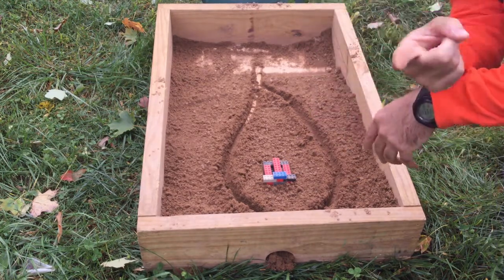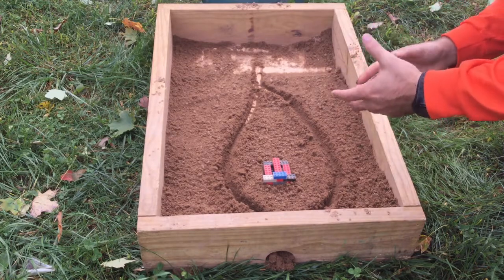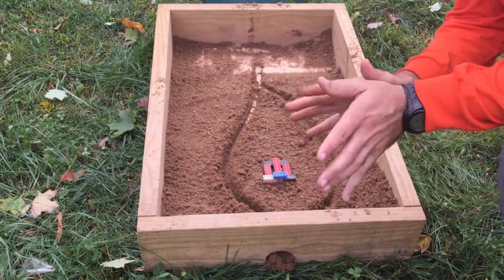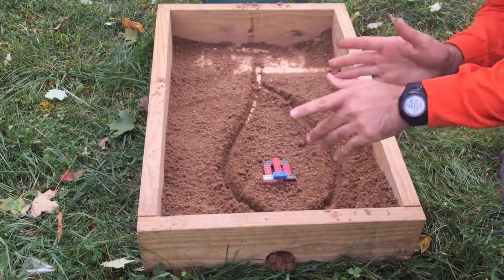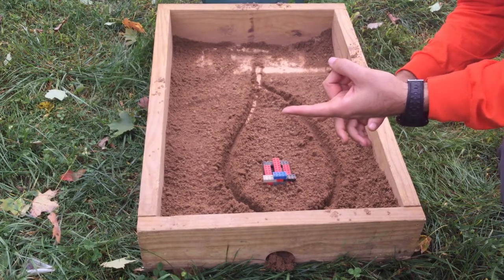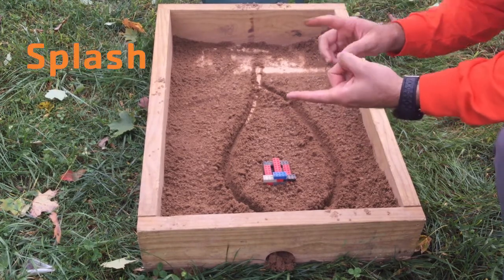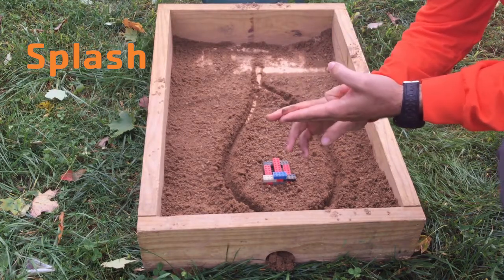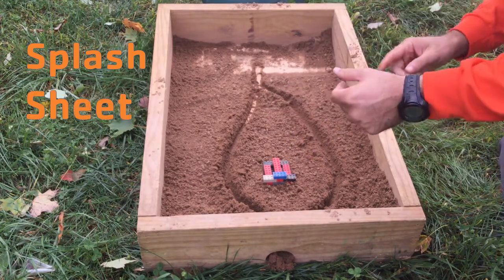What I want you to do is look for the 5 different stages that we talked about. See if you can follow along with me. I'll give you a second to collect your thoughts. The 5 stages, we'll start with the first one. Do you know what it is? First one, splash erosion, that first contact. Second one, anybody? Sheet erosion, that top layer.